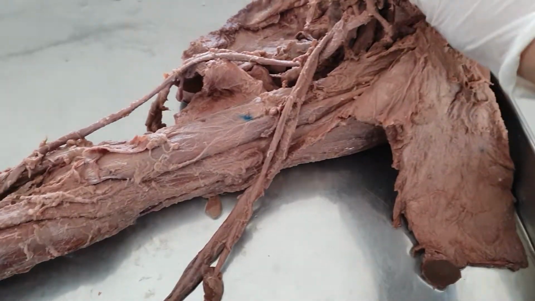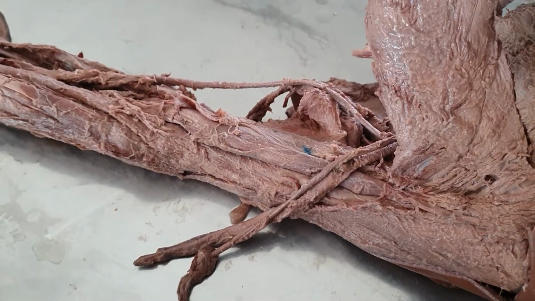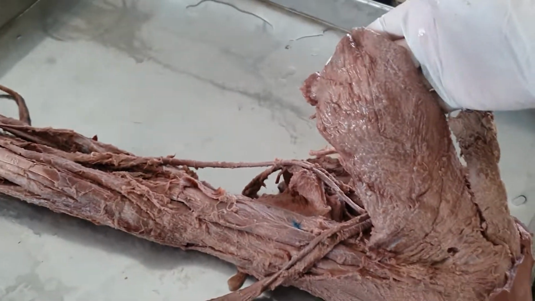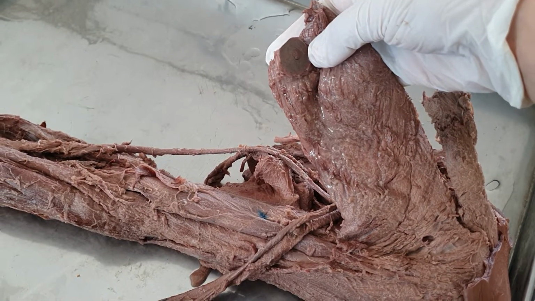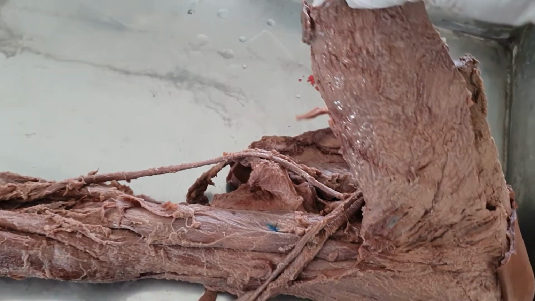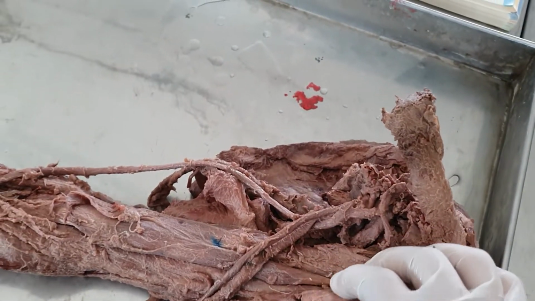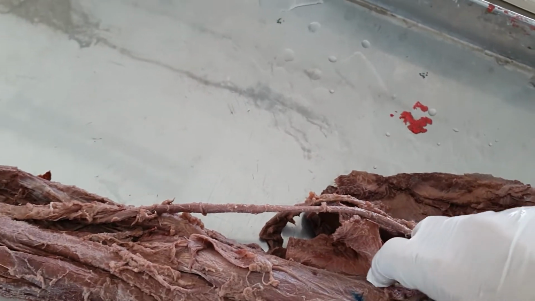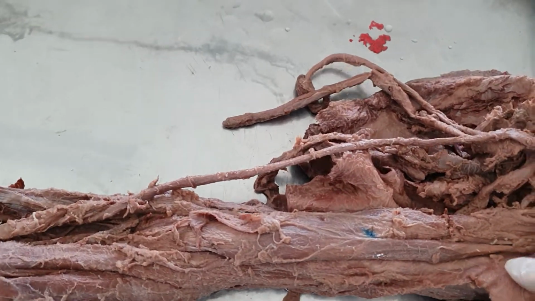Alright, so if we look at the anterior aspect, we have this large muscle that is going to come from the clavicle and the scapula and move towards the humerus. We can also visualize a nipple over here, which has not been dissected. So this is pectoralis major, which is going to go towards the lateral lip of the intertubercular sulcus. Below the pectoralis major, we have this mass of brachial plexus and the axillary artery and nerves.